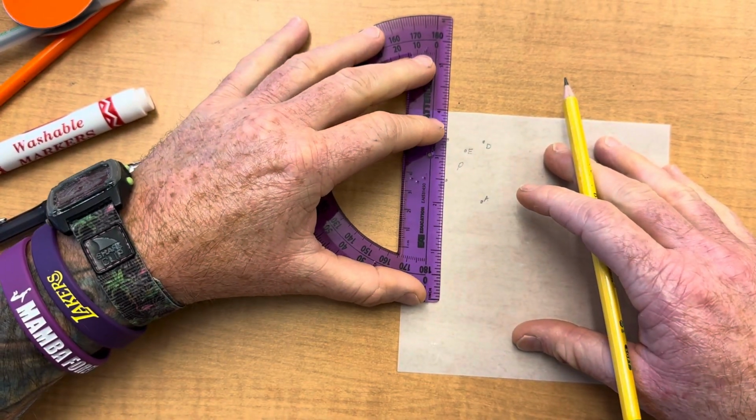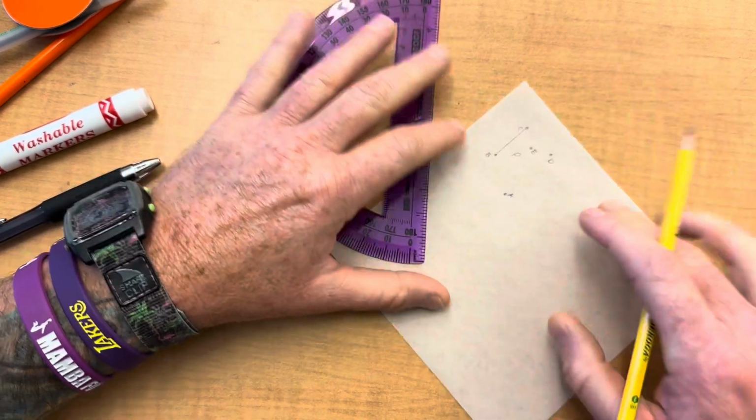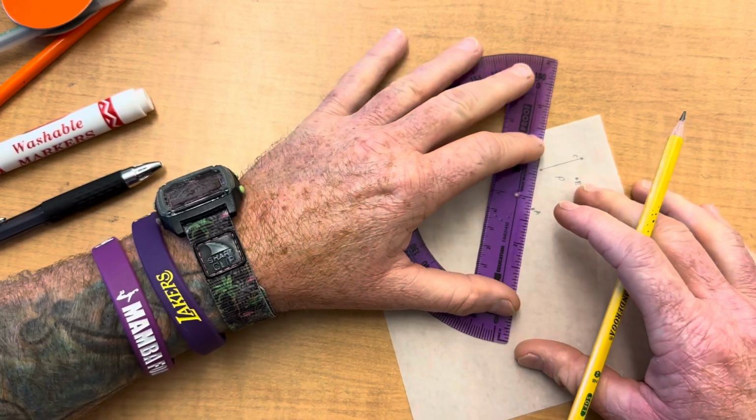All right, so polygon P, remember, we traced. Now you just gotta build the line segments.